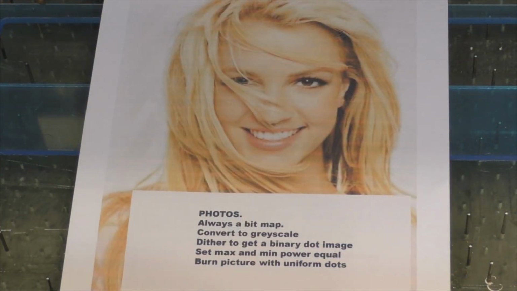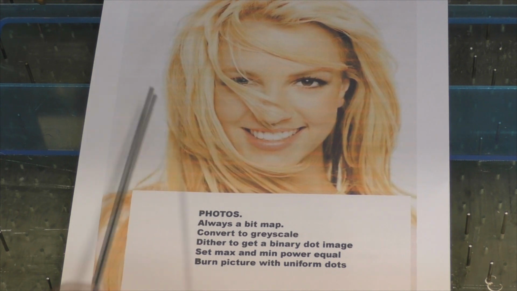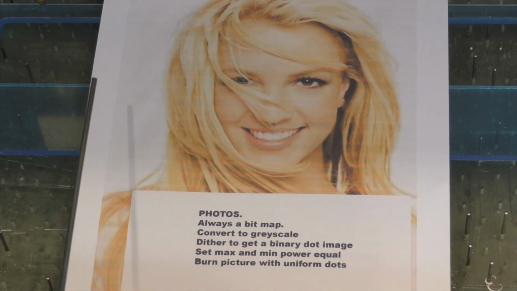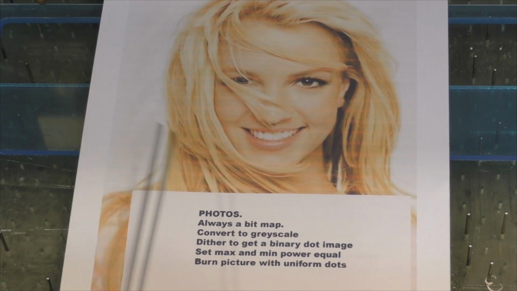When you're dealing with photos, a photo is always a bitmap. You have to convert that bitmap to something called grayscale, get rid of the colour, and that leaves you shades of black and white called grayscale. You then have to process that picture into a form of dots, which gets it away from being a grayscale image, which has got lots of shades of grey in it, to just a straightforward black and white image made up of dots. That is the way that you process a photograph.